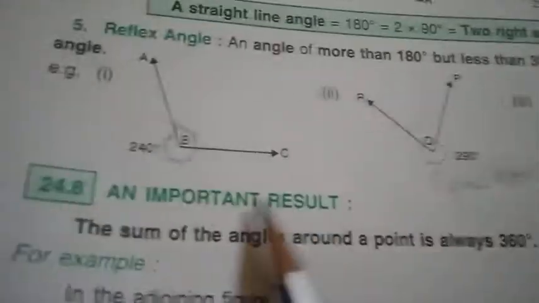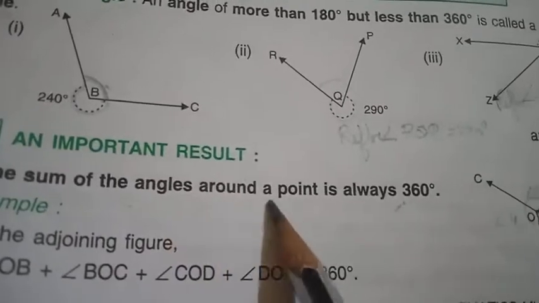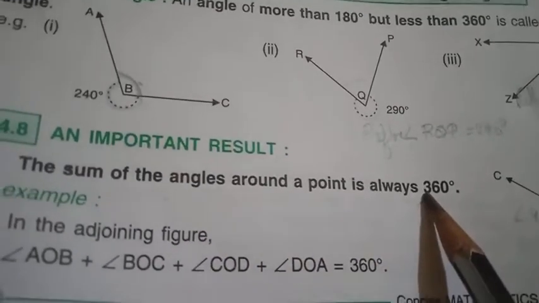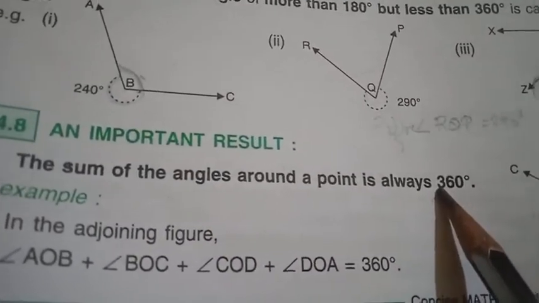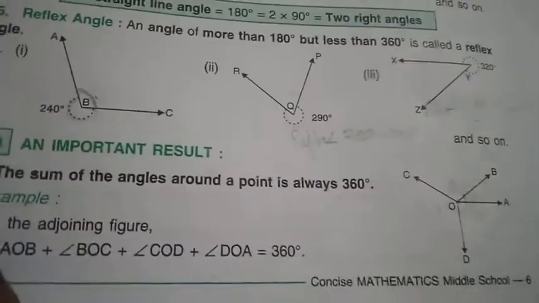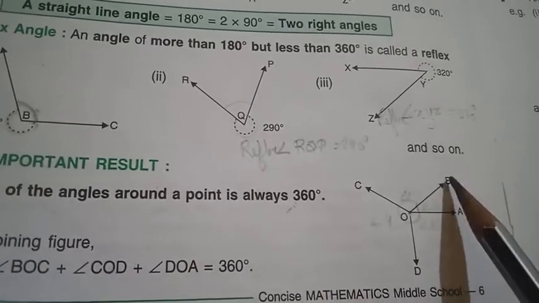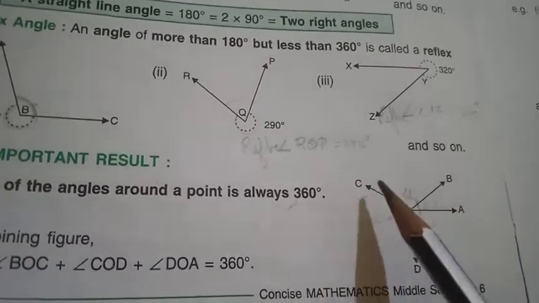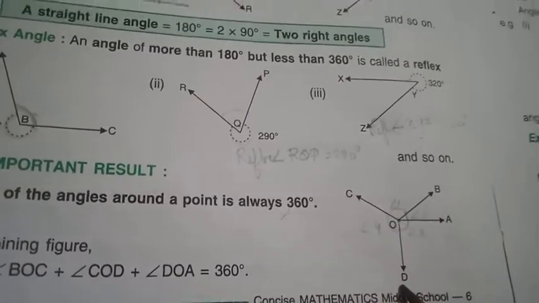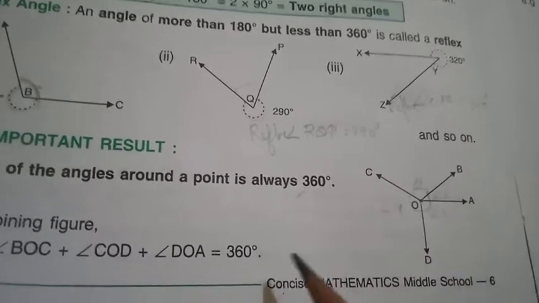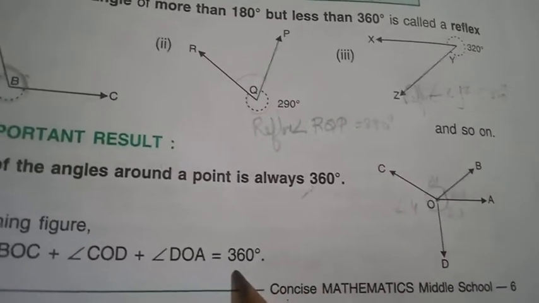So the sum of the angles around a point is always 360 degree. Alright. So it is given here. You can see here angle AOB plus angle BOC plus angle COD plus angle DOA is equal to 360 degree.